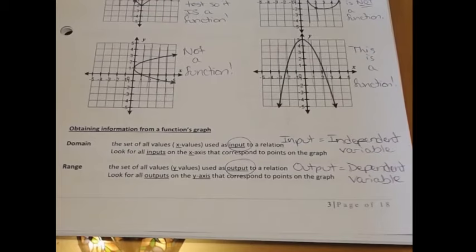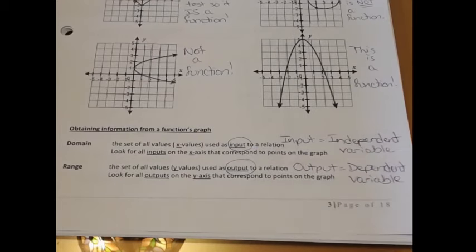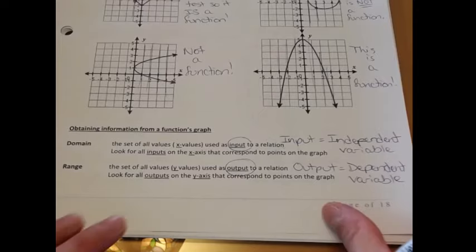Hopefully that's helpful in terms of organizing your thoughts and these ideas. I always like saying things like this out loud and making this expression very clear in our minds. Domain represents the input, which is our independent variable. Input, independent. Range represents our output, dependent variable. And we know that domain is x values and your range is your y values.